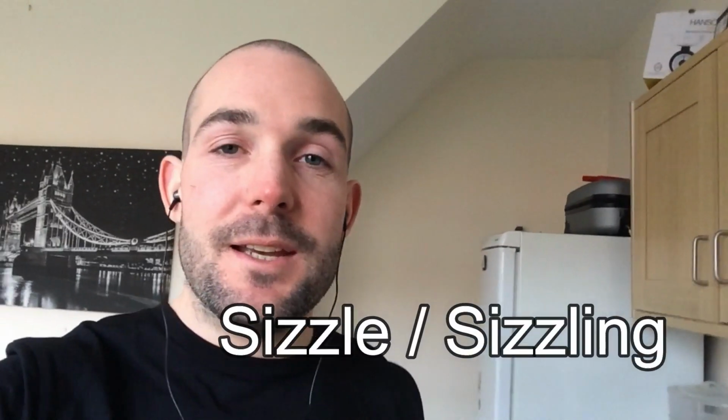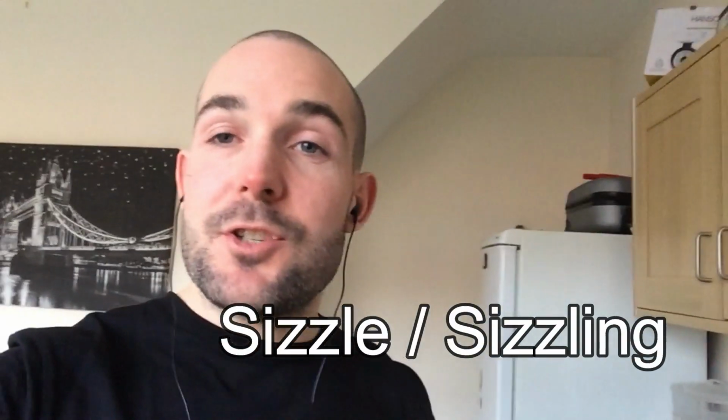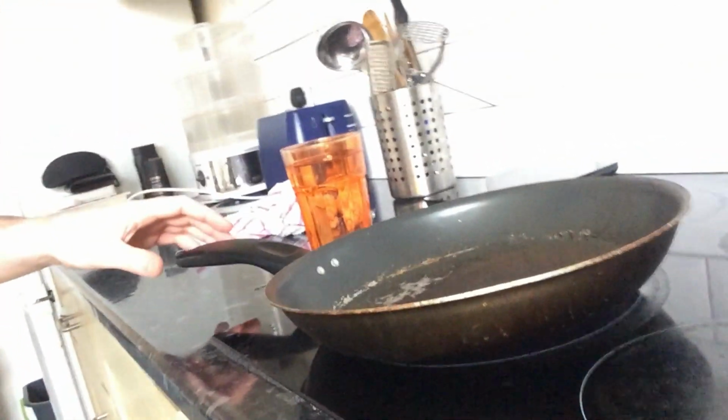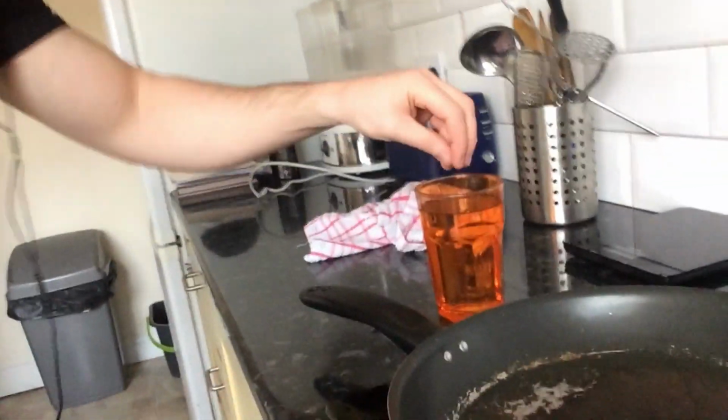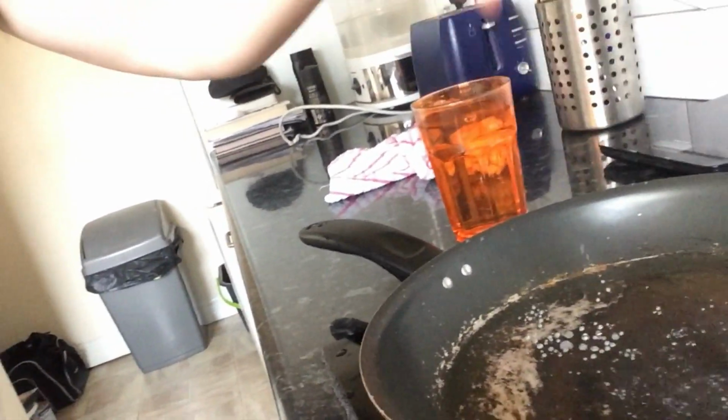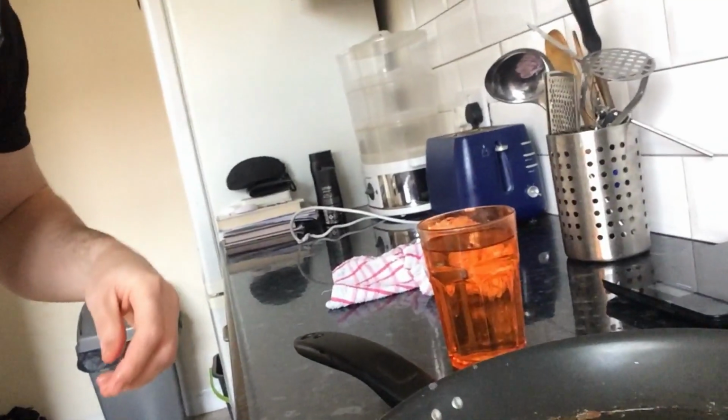Okay, so this week's first example is going to be a sizzling noise. And to demonstrate this, I'm going to use some water and a pan that's on the hob and it's hot. You can see I've got some water and also a pan that is on the hob and is hot. And if I take the water and put it into the pan, that is a sizzling noise.